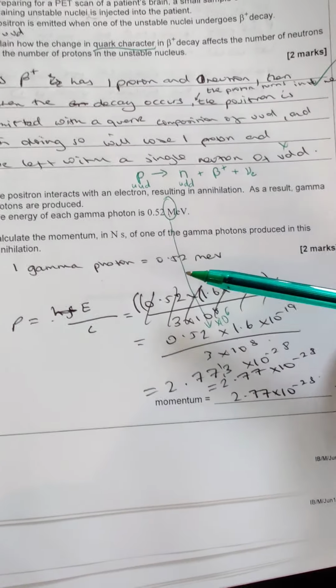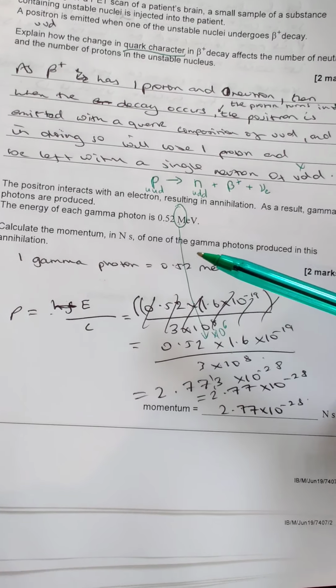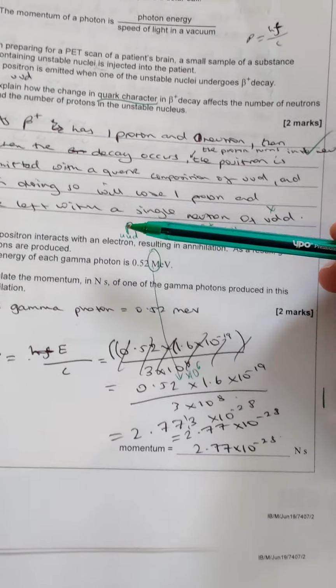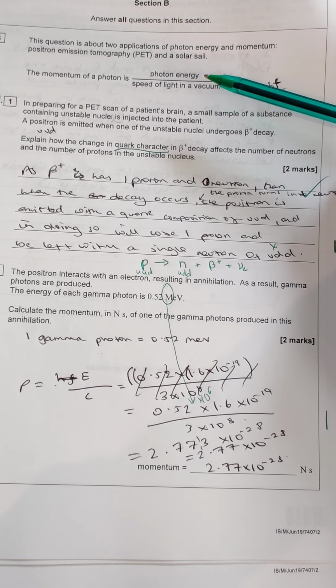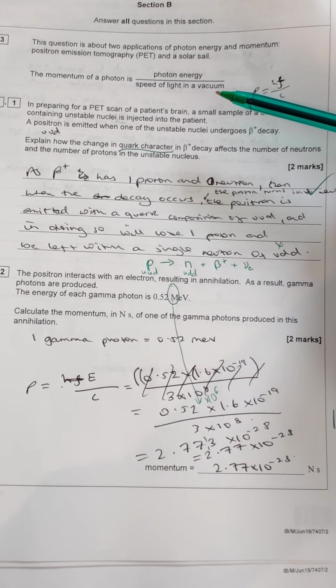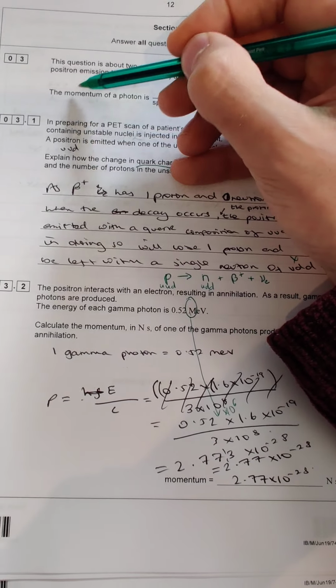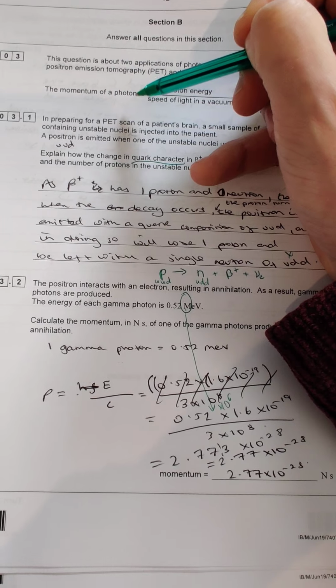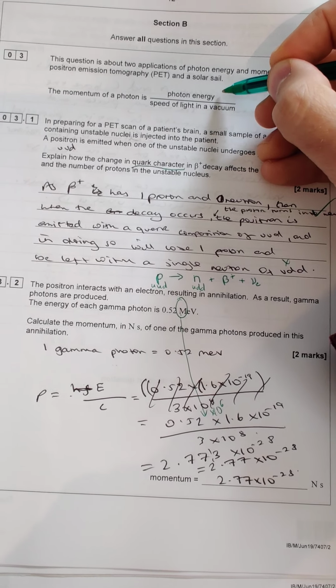Okay, so this question I quite liked. Many of you guys did not feel the same way. So we're going to have to use the equation that's provided here, which tells us that the momentum of the photon is equal to photon energy divided by the speed of light in a vacuum. Now this shouldn't be too big a problem for you guys, because the momentum is what we're going to be asked for in this question. The photon energy, well, there's lots of things we can do with that.